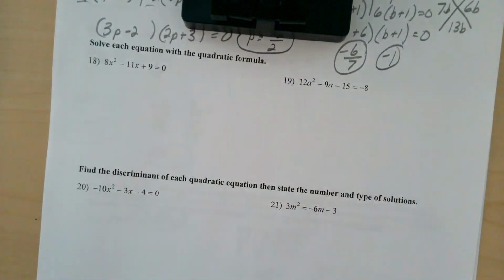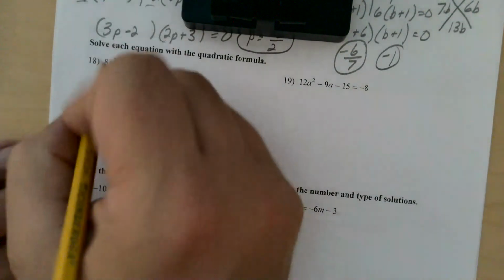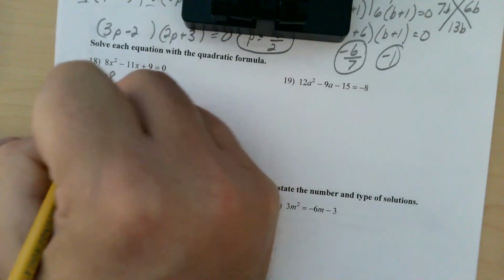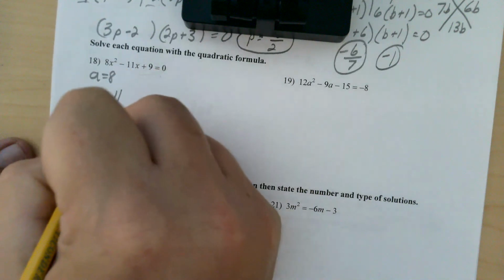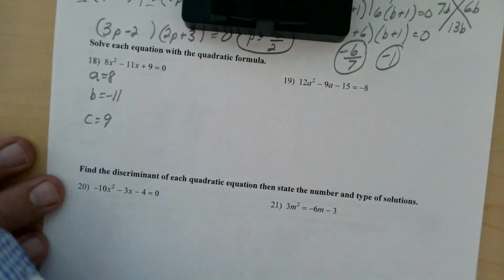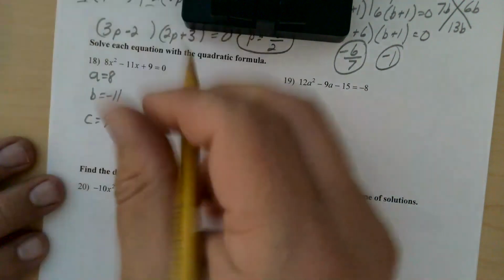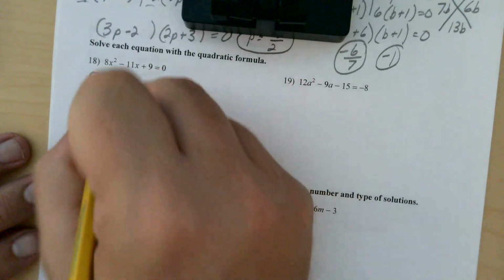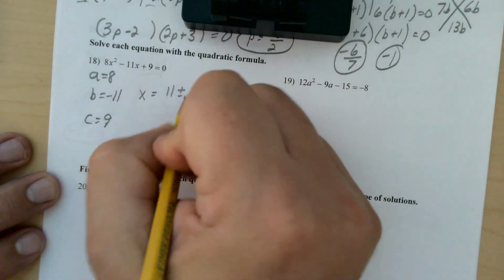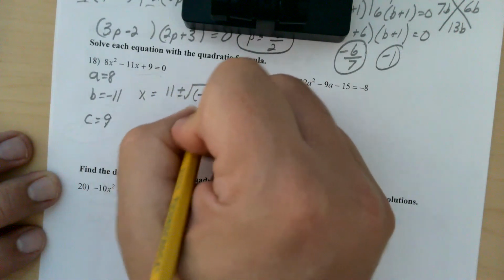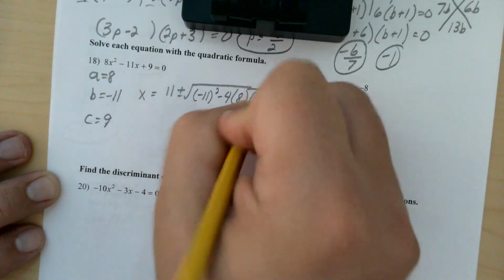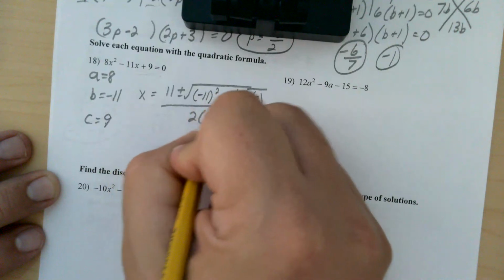So then here's some more practice on the quadratic formula. Already in standard form. A is an 8, B is a negative 11, C is a 9. So if you're going to use the quadratic formula, I'll give you a point for correctly telling me A, B, and C. Then I will give you a point for correctly substituting into our quadratic formula. Opposite of B, plus or minus the square root of B squared minus 4AC, all over 2A.